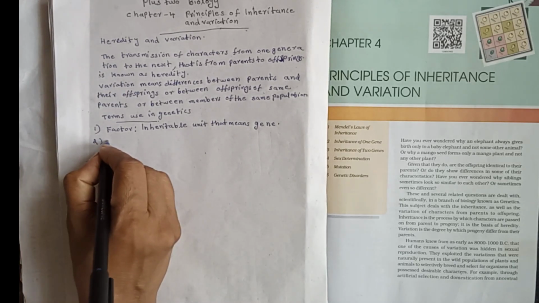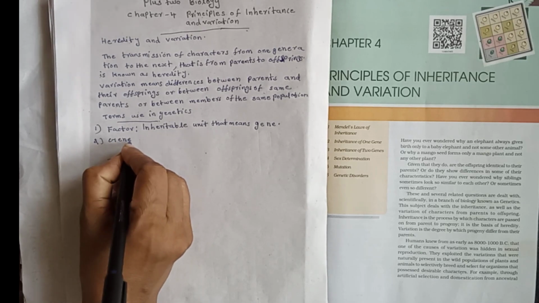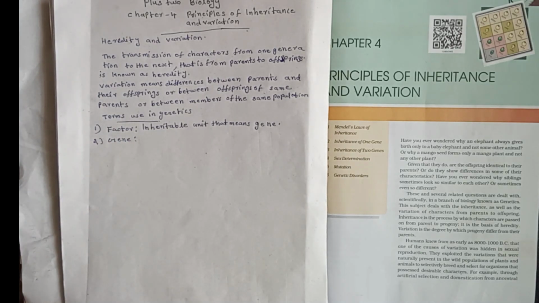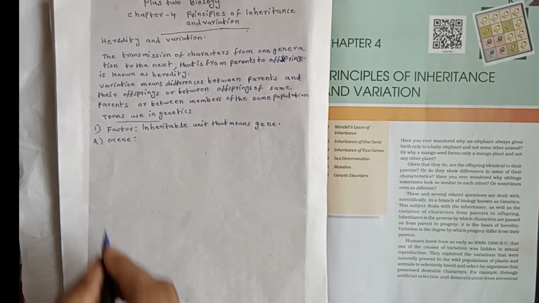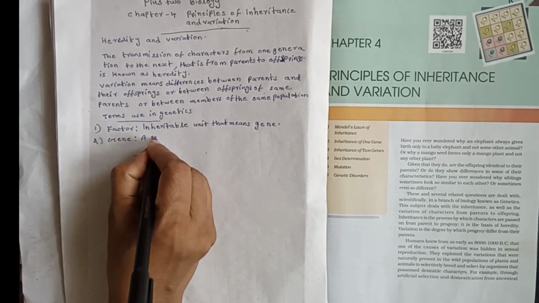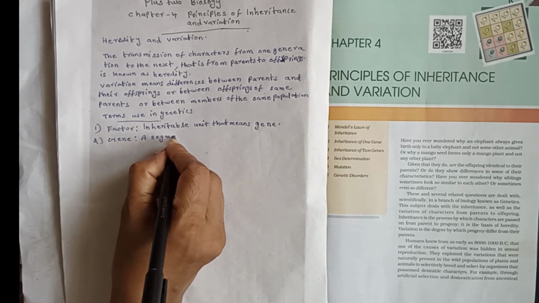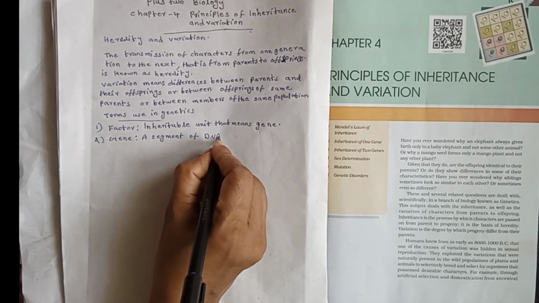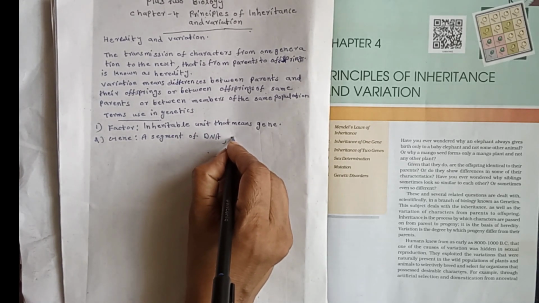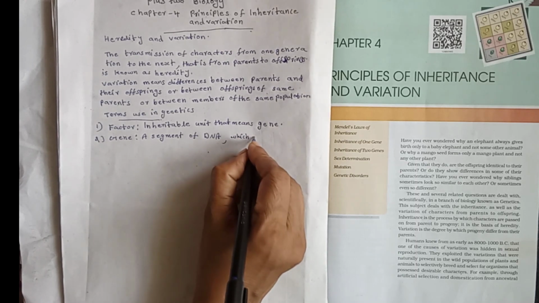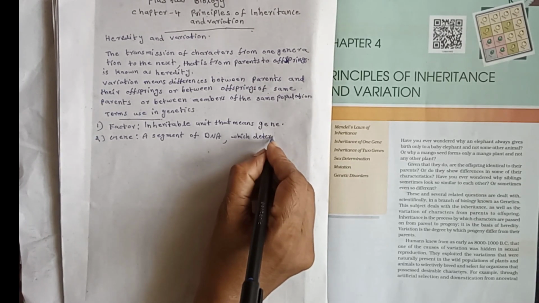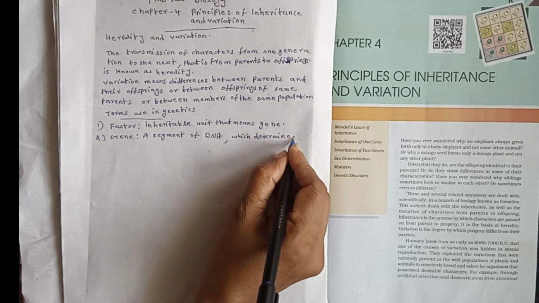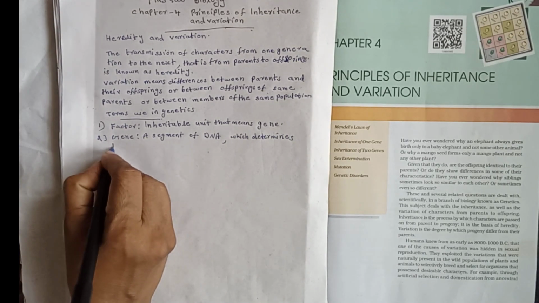Second term, gene. What is a gene? A segment of a DNA molecule which determines the unit of inheritance.